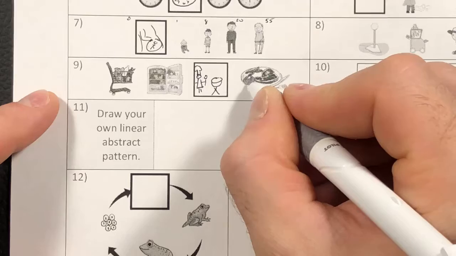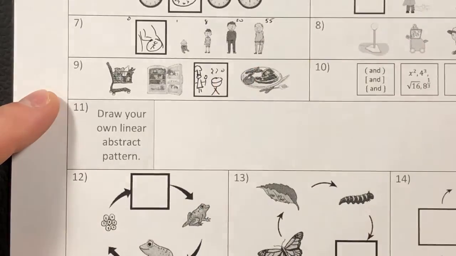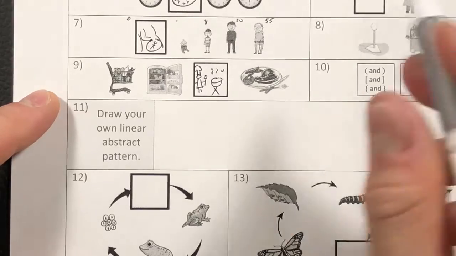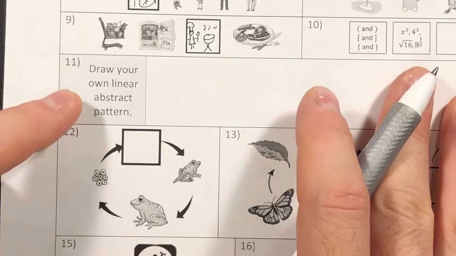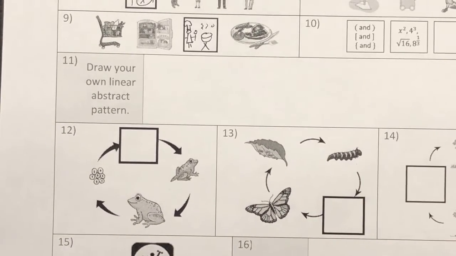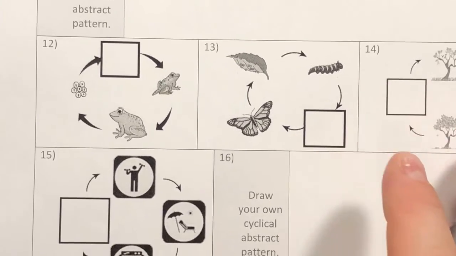Who's grilling up the steak and looks like green beans. Perfect. Again, with this, that'd be a little more difficult to apply a numerical pattern. But what I want you to do is take a minute and try and draw your own. We are going to move on, though, to the next set.